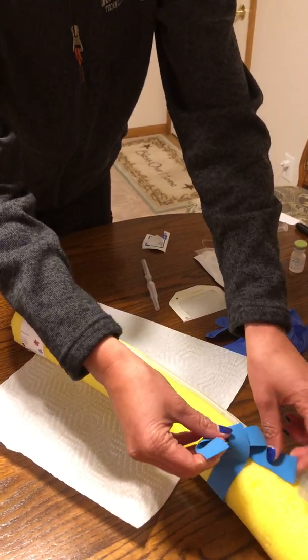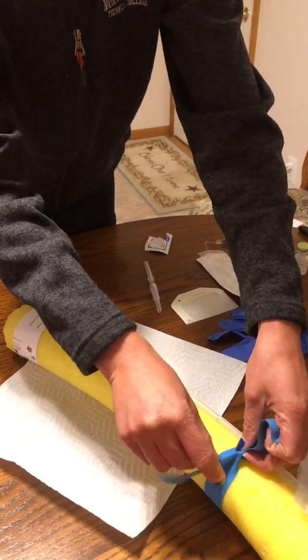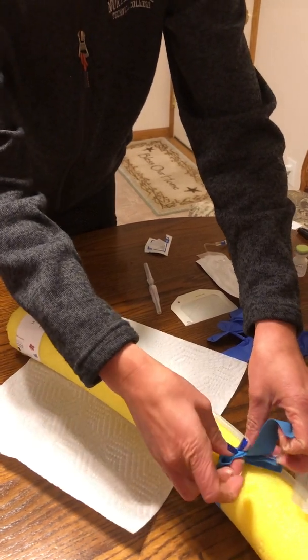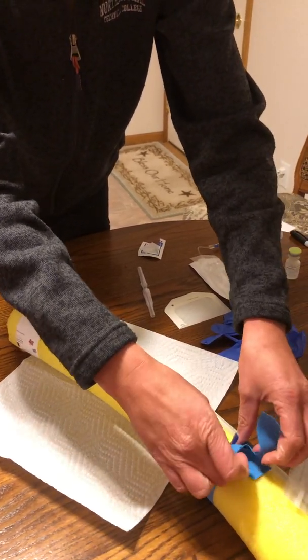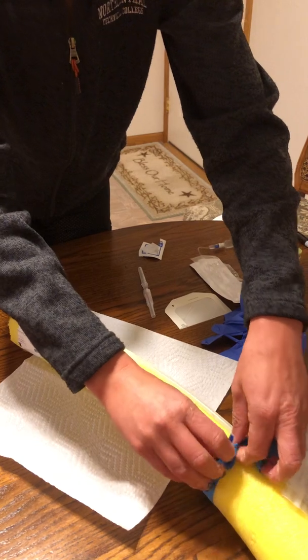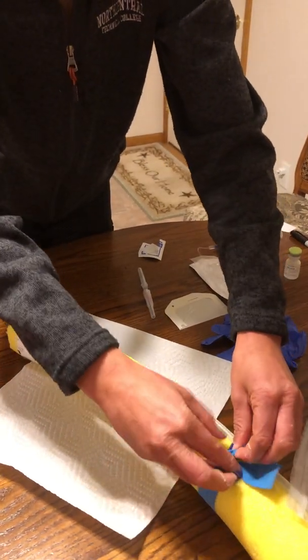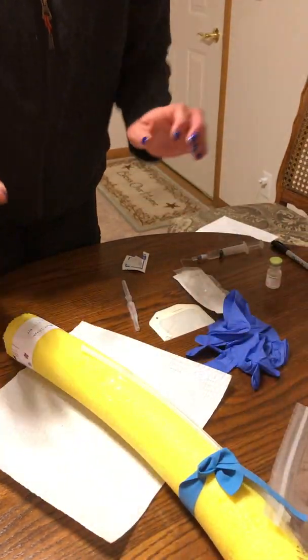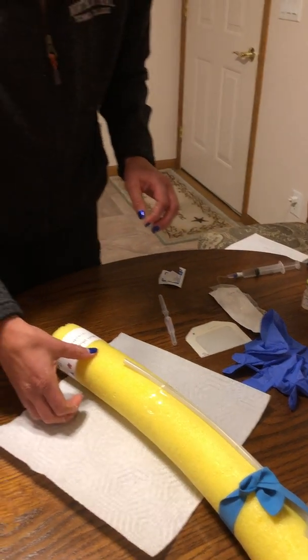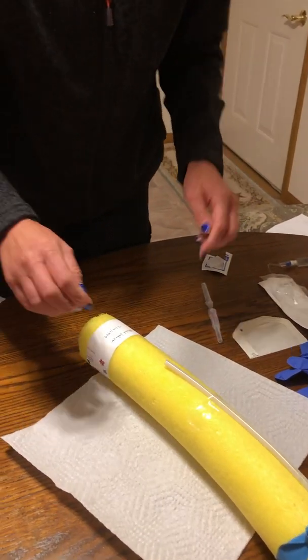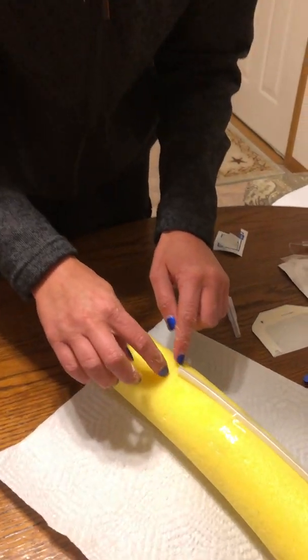And then once you have your quick release knot, now you want to make sure you have a pulse. And this patient has a pulse, good. And then I want to check to make sure that I find my vein.